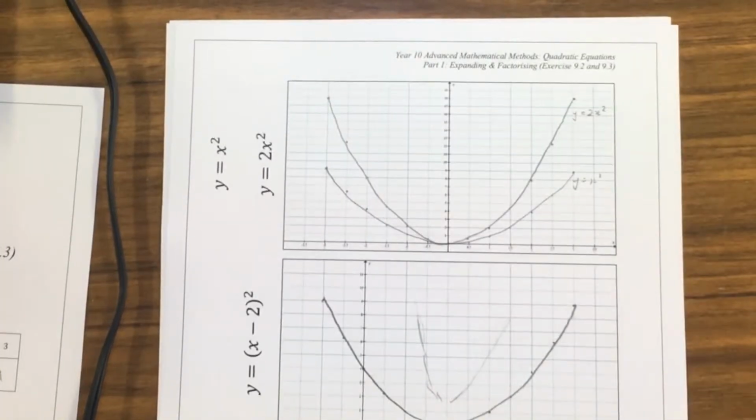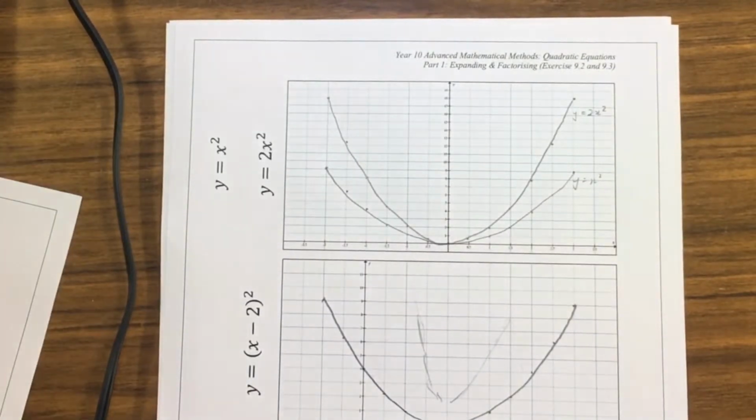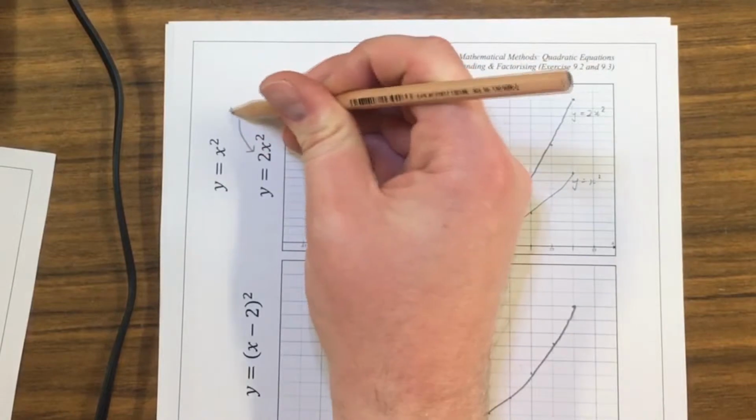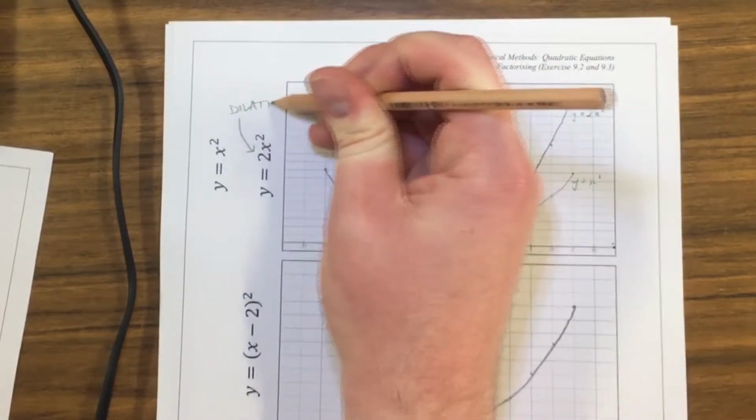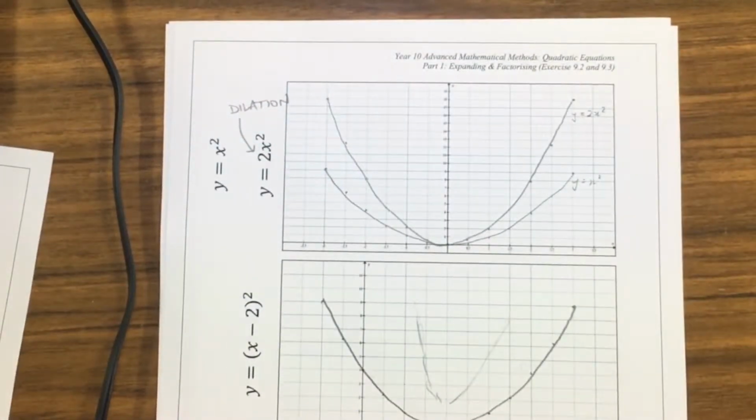That number at the front of the x squared dilates the graph. So, that is what we would refer to as a dilation factor. We say that it's been dilated by a factor of 2. So that's what we refer to here. The 2 at the front there is a dilation by a factor of 2.